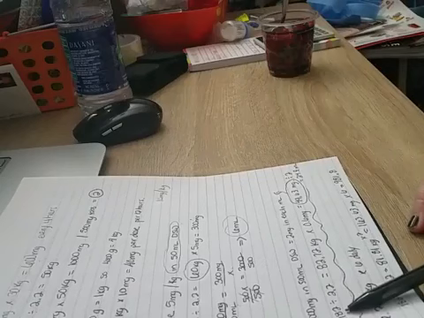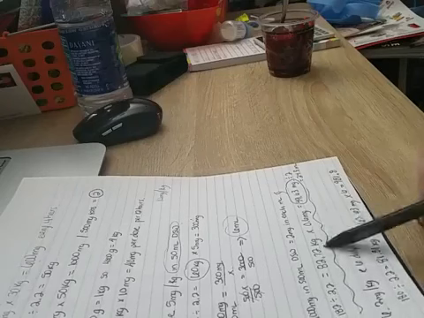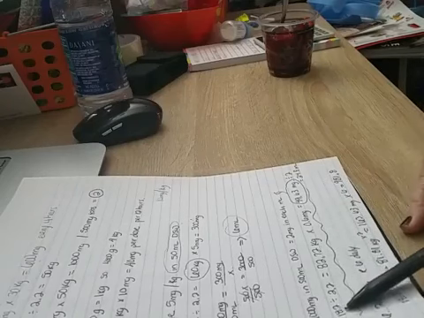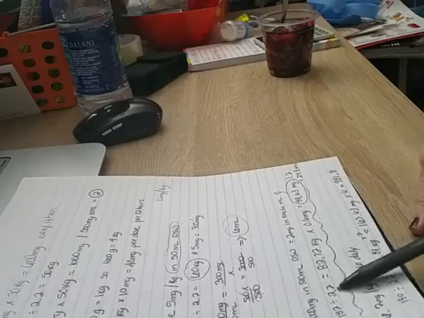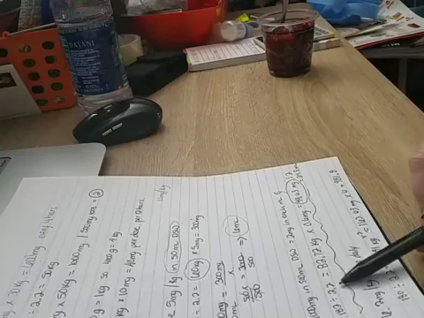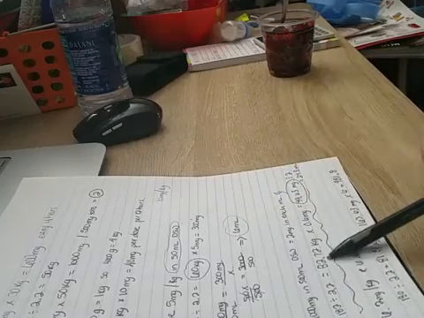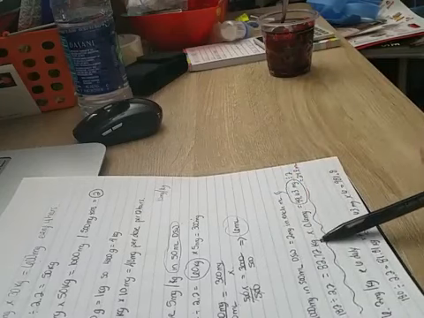So that's why we need to convert the 182 pounds to kilos by dividing it by 2.2. Okay, so you take 182 pounds and you divide it by 2.2, because 1 kilo is 2.2 pounds. That's why you're dividing by 2.2, and you get a total of 82.72 kilograms.